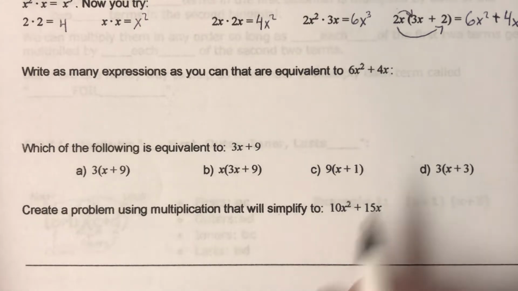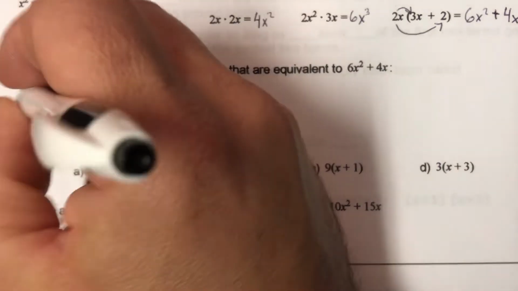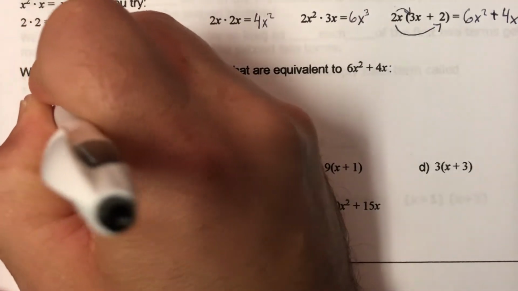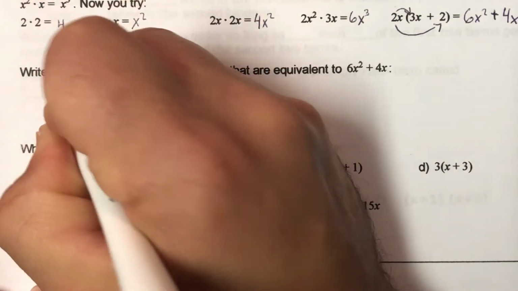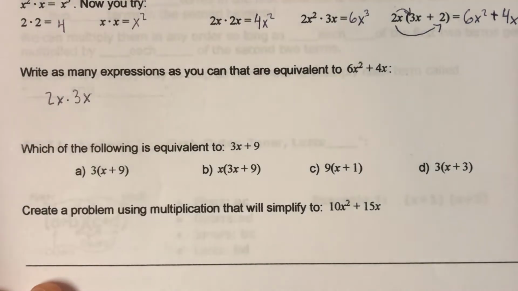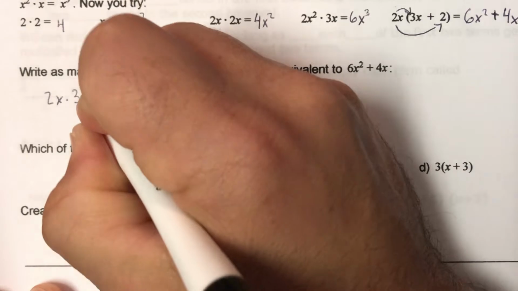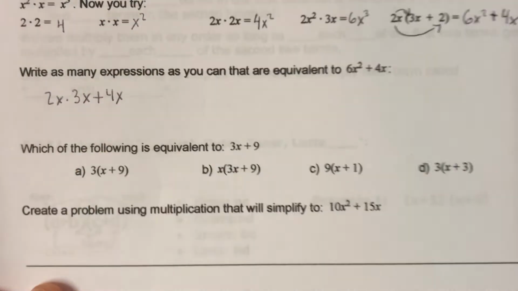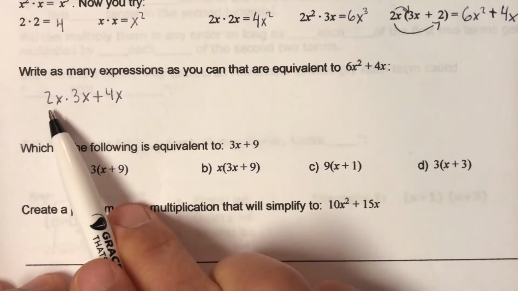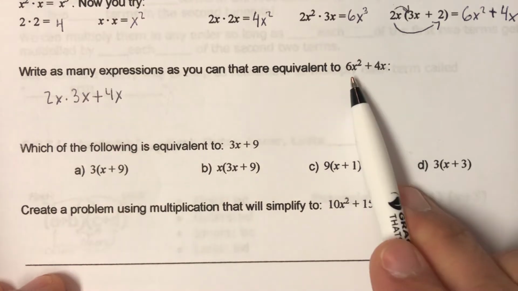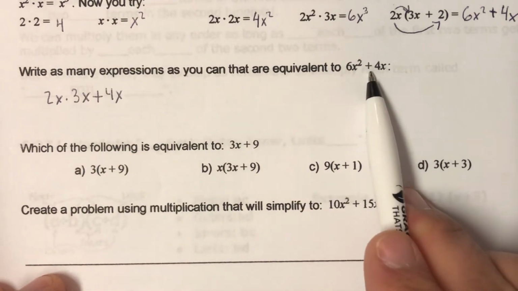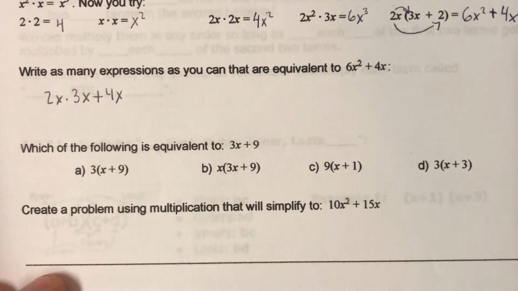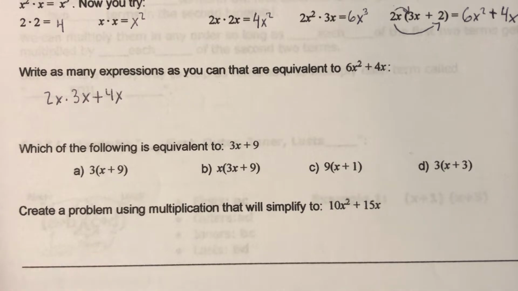So, one example would be 2x times 3x plus 4x. Why? Because 2x times 3x is going to be equal to 6x squared. And then you have plus 4x left. Okay? So this is equivalent to this. They're equal.